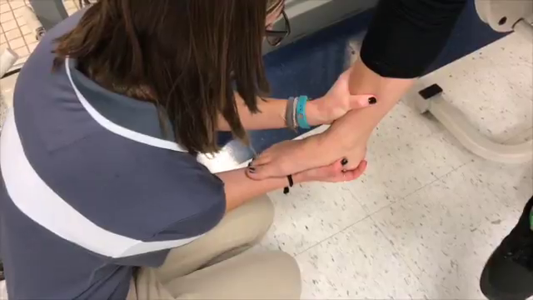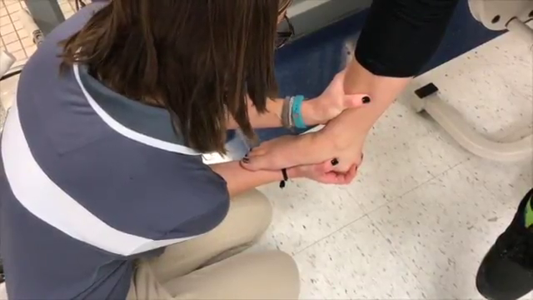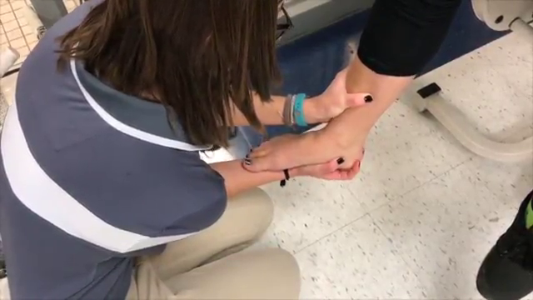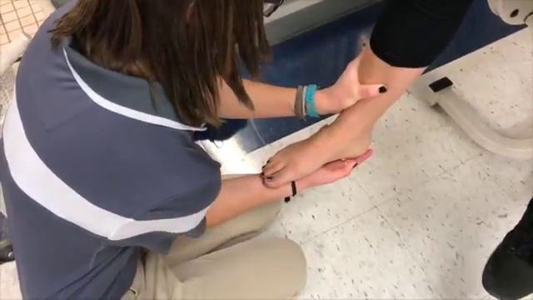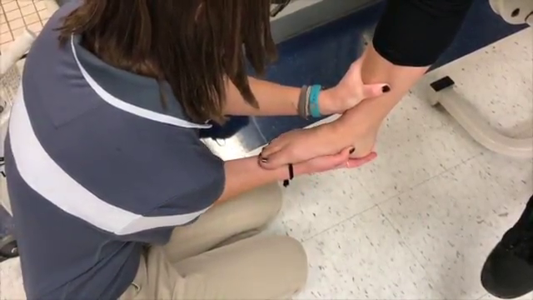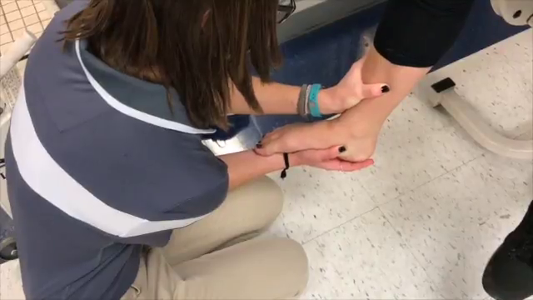Kleiger's test is done to determine if there is any rotary damage to the deltoid ligament or the distal tibiofibular syndesmosis. A positive sign is medial joint pain or if any displacement is felt as the talus moves away from the medial malleolus.